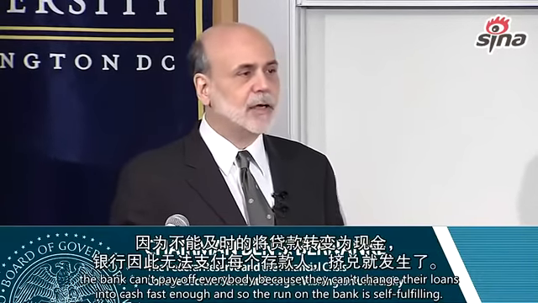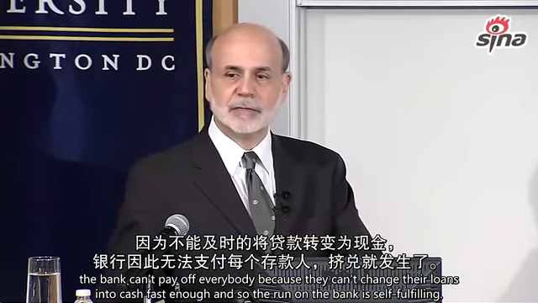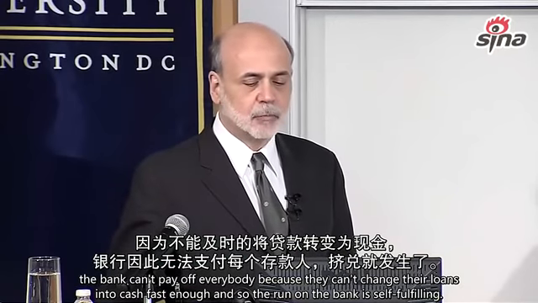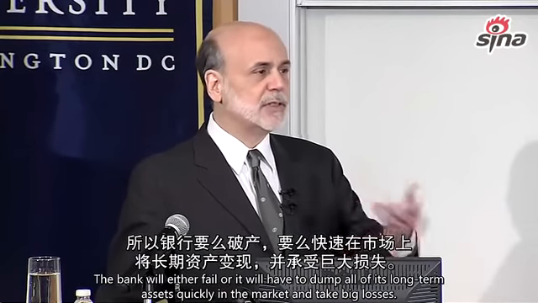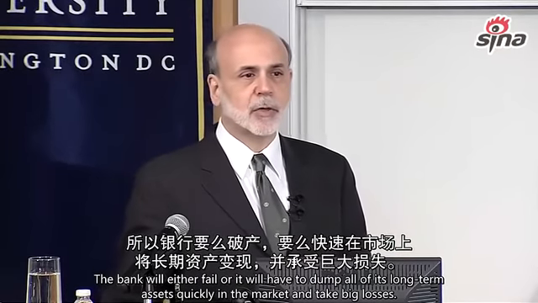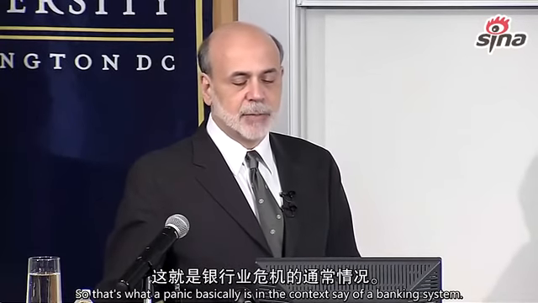The bank can't pay off everybody because they can't change their loans into cash fast enough. And so the run on the bank is self-fulfilling. The bank will either fail or it'll have to dump all of its long-term assets quickly on the market and take big losses. So that's what a panic basically is in the context, say, of a banking system.